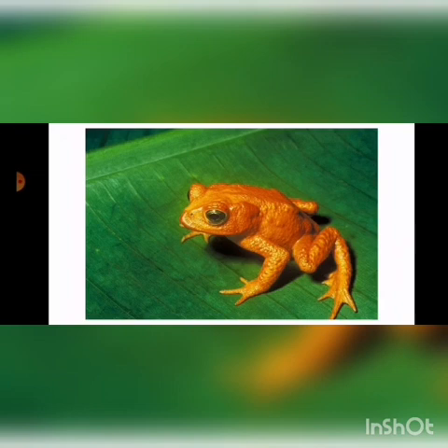You see, the golden toad now makes the extinct list as well as the extinct in the wild list of the IUCN Red List. The IUCN Red List of Threatened Species classifies all known plant and animal species into 9 groups.